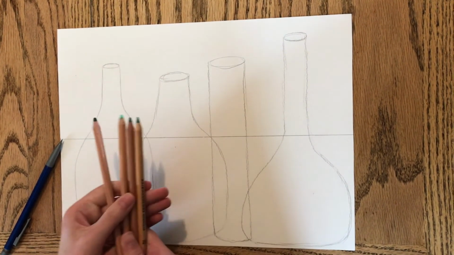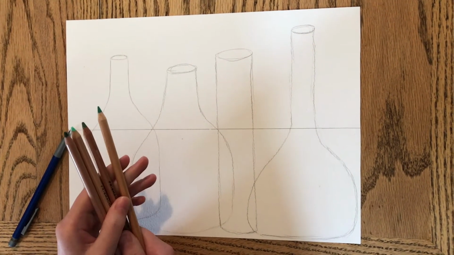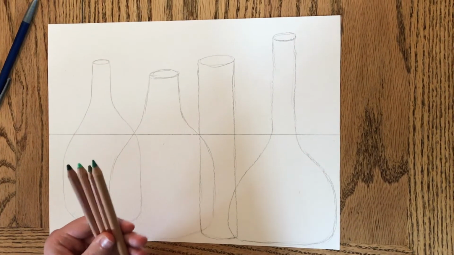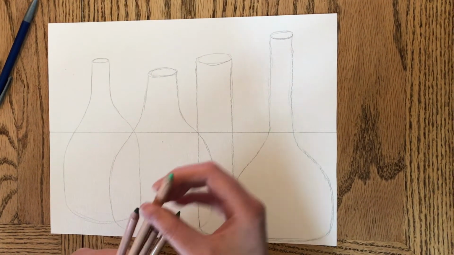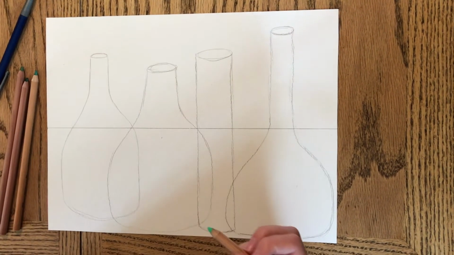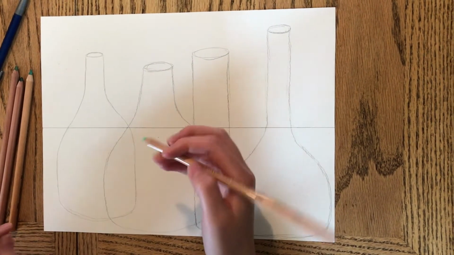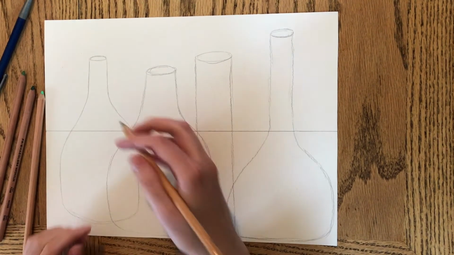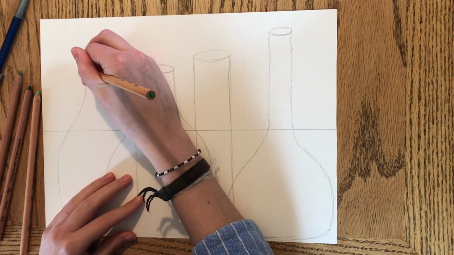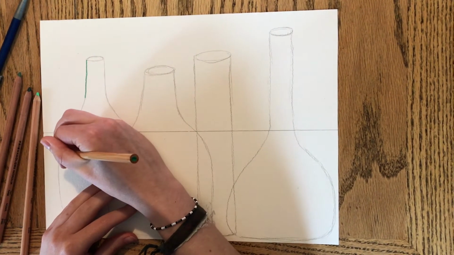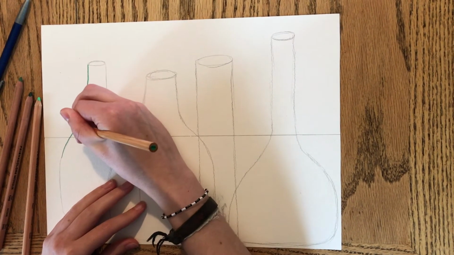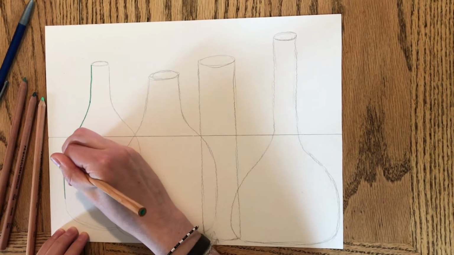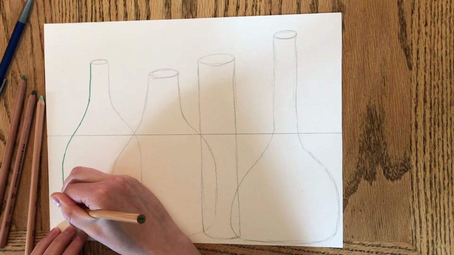So I have 4 colored pencils, all different kinds of green, and now I'm going to start to outline. So you need to think about what colors you want to do first, second, and third. First, I think I'm going to do a more grass green on this one. So I'm going to carefully outline my bottle.